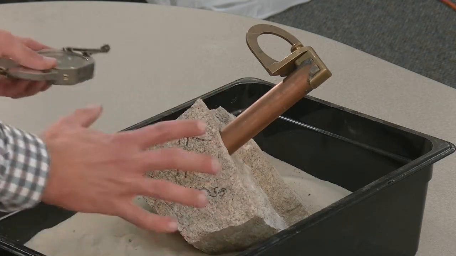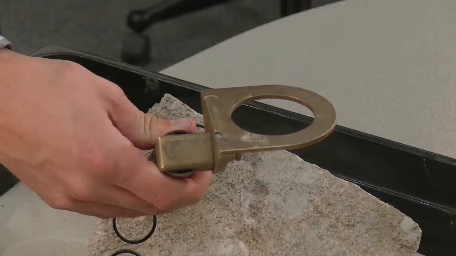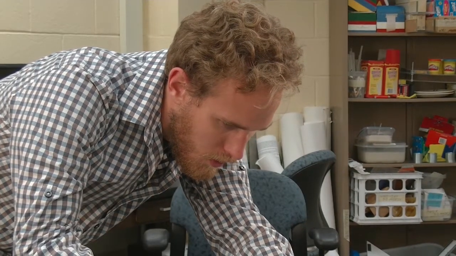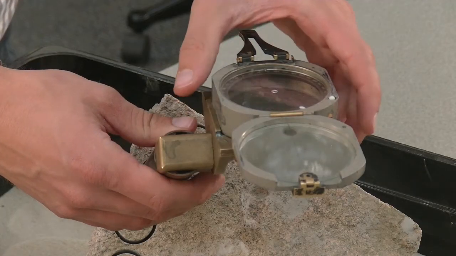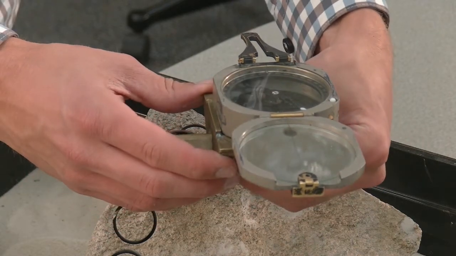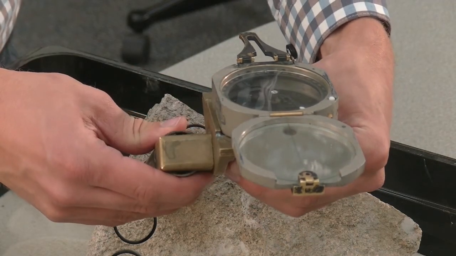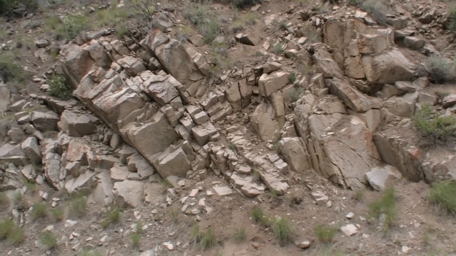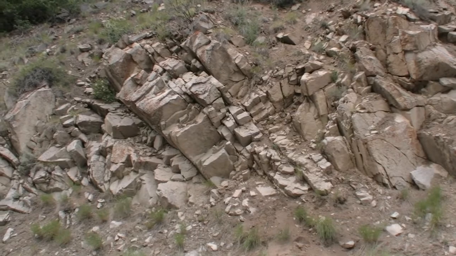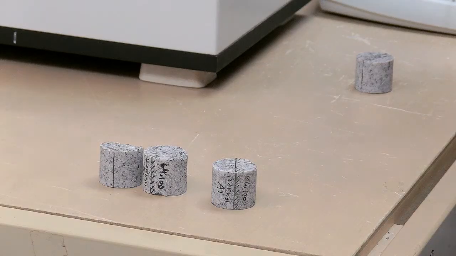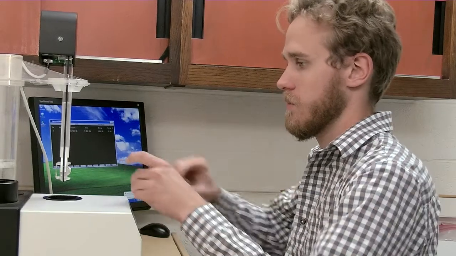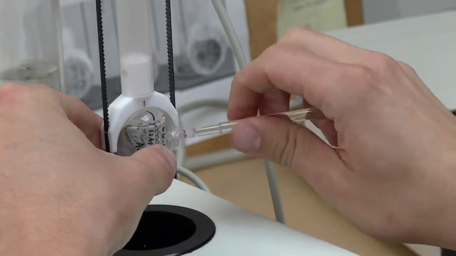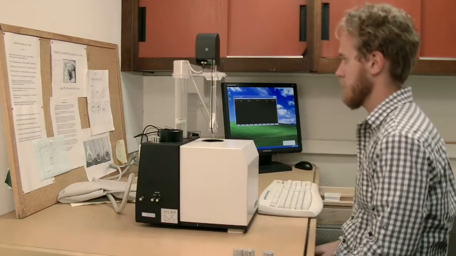After the rock is aligned, I need to find the orientation of the cores that I've drilled. So I can use my compass again to find their orientation in space, so that when I make magnetic measurements, the geometry is referenced back to physical space in Idaho where the rock was in the outcrop. I analyze the smaller specimens of the cores using magnetic techniques to determine the geometric alignment of the iron-rich minerals within the rock.